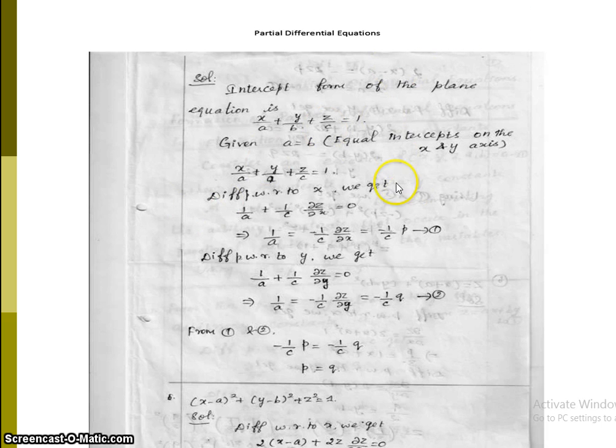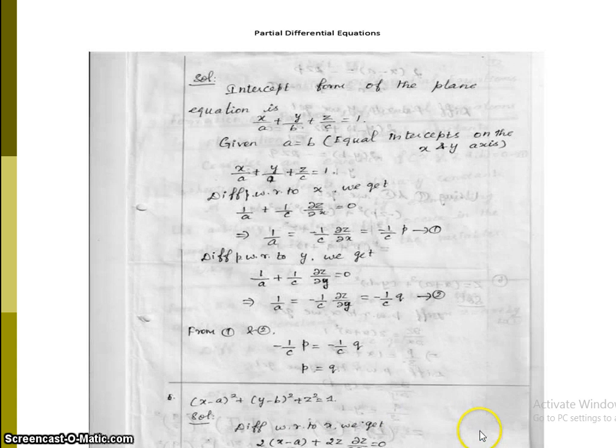Here the wording given is equal intercepts on the x and y axes. So equal means the intercepts must be equal. So given a equal to b, or we can take b equal to c also.